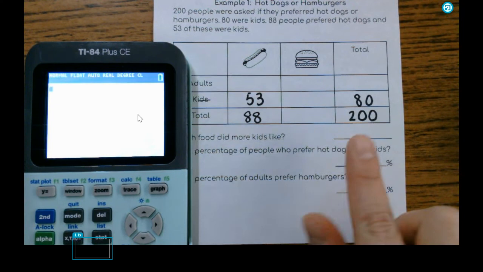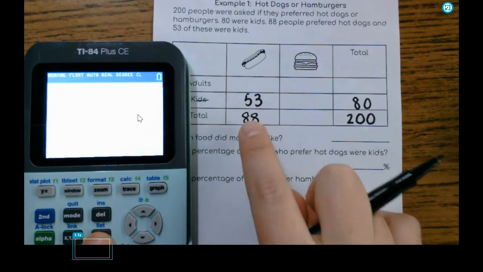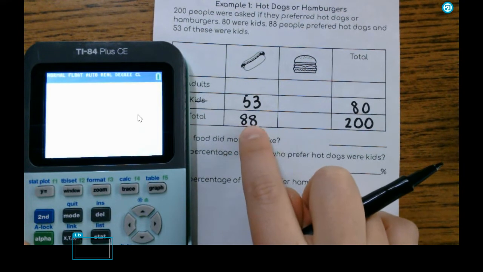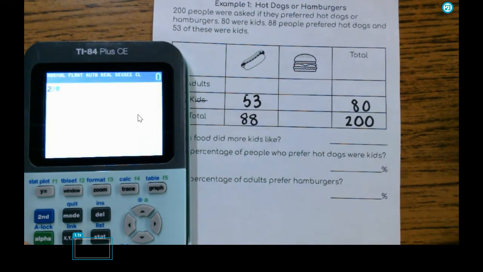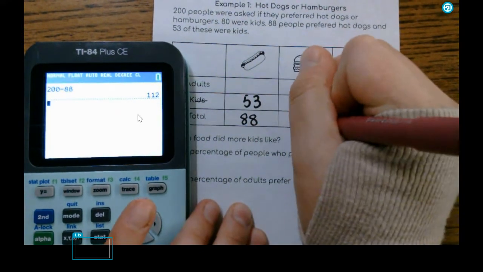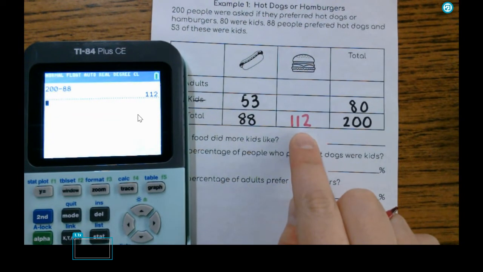Okay, I'm going to start over down here with the total number of people who chose hot dogs. I know that that's 88. So if 88 people chose hot dogs, then the rest of them must have chosen hamburgers. So I'm going to do 200 minus 88, which gives me 112, which goes right here. That's the total number of people that chose hamburgers. Any questions about that?